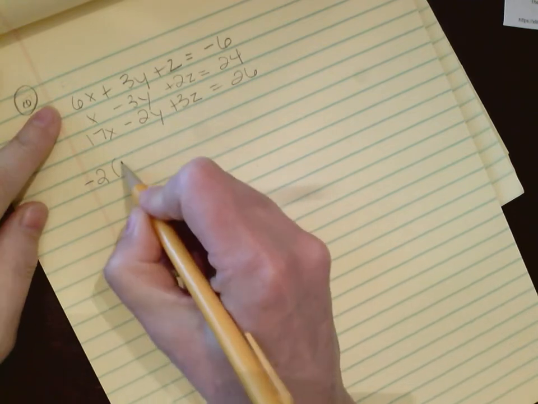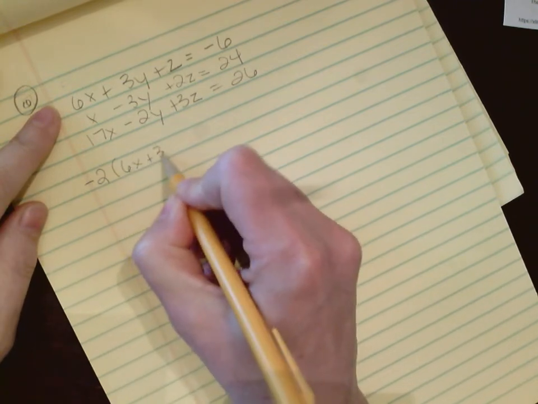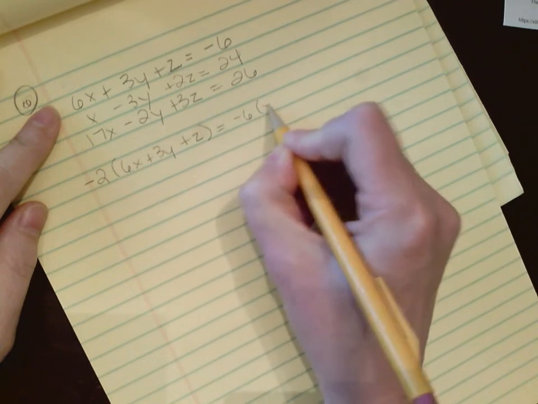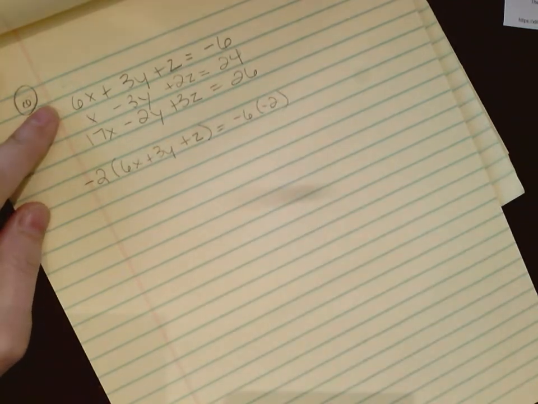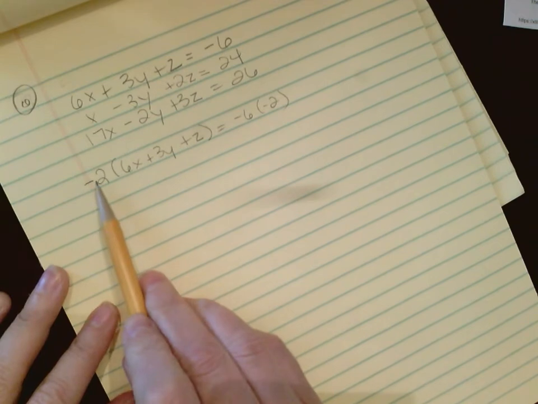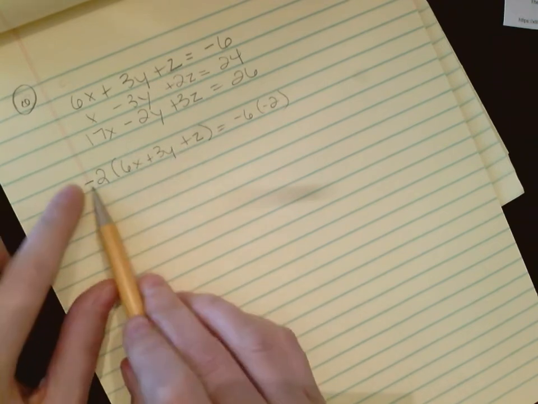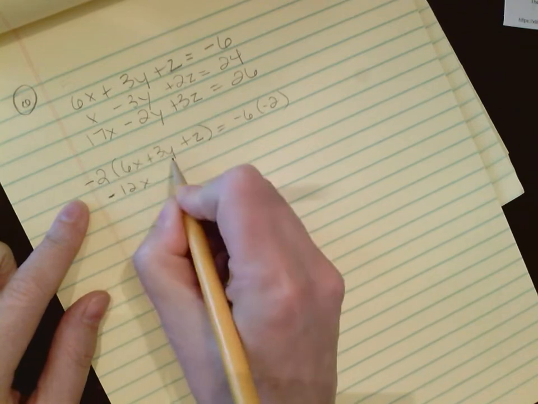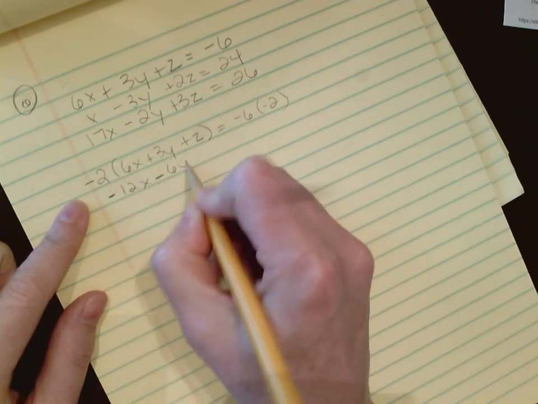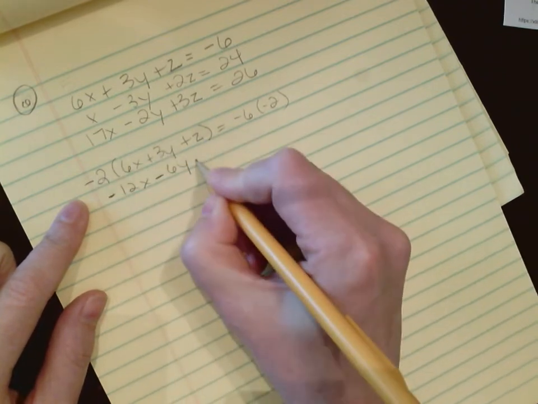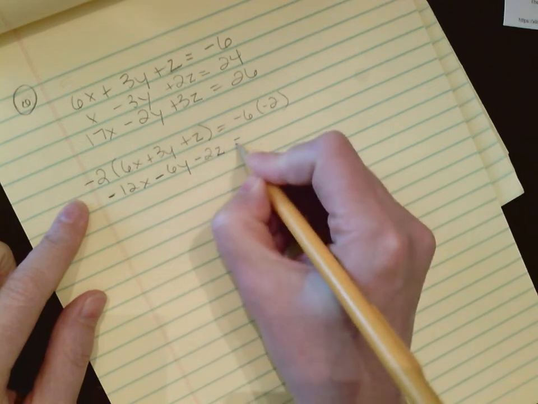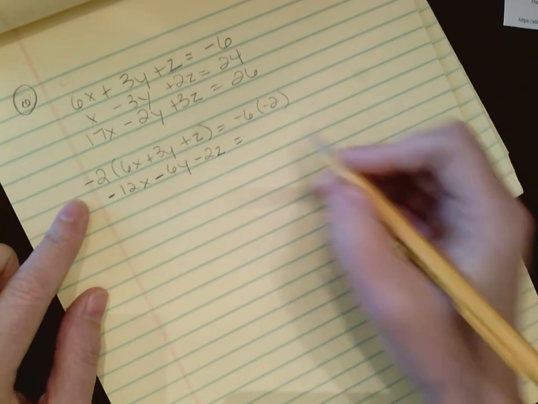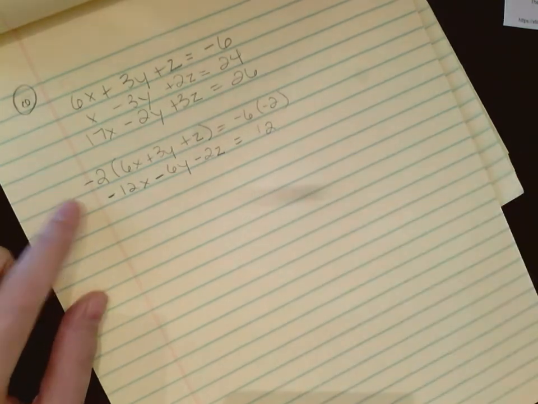So negative 2 times 6x plus 3y plus z equals negative 6 times negative 2. So let's distribute this negative 2. That'll give me negative 12x. Negative 2 times 3y is negative 6y. Negative 2 times z is negative 2z equals negative 6 times negative 2, which is positive 12.